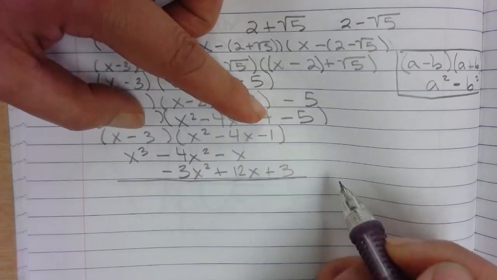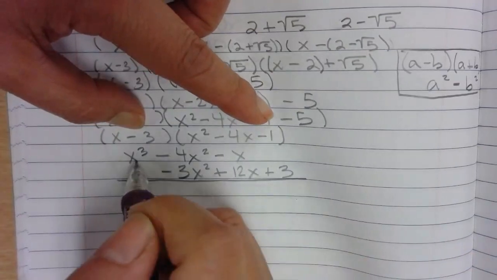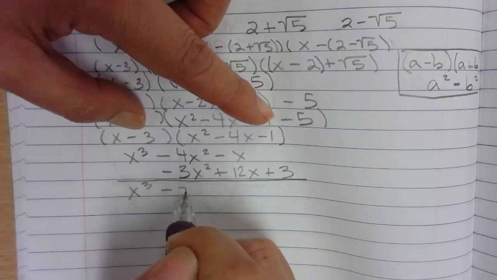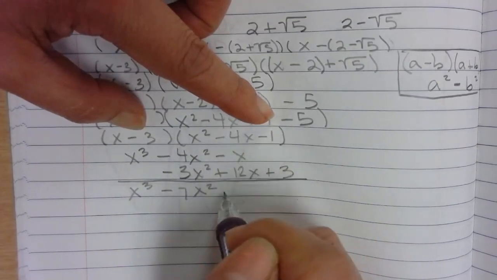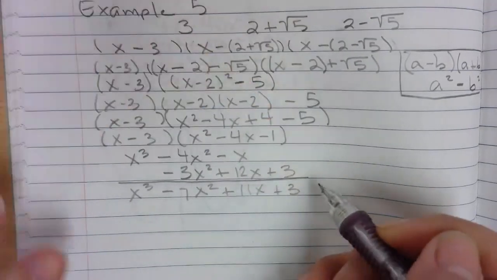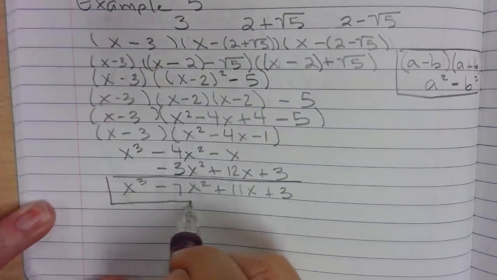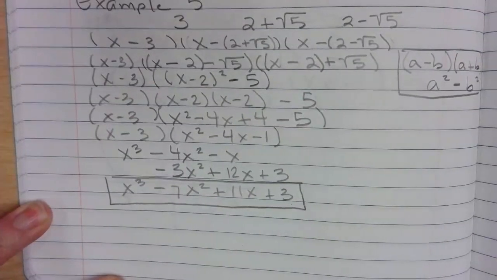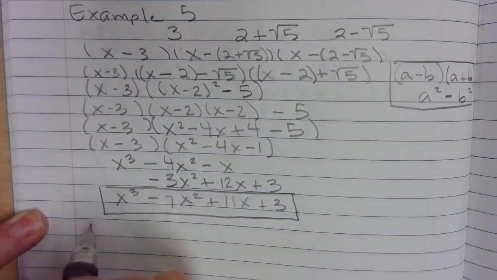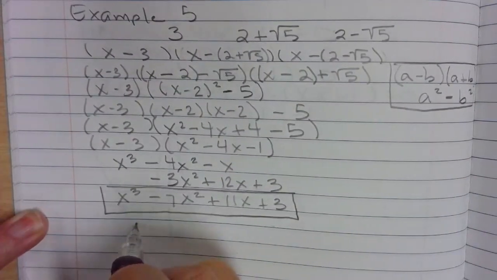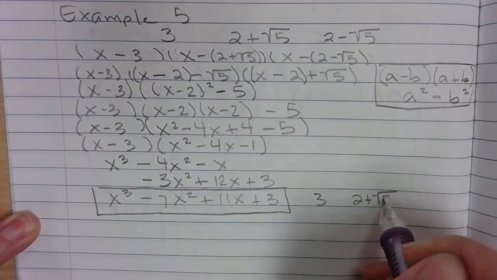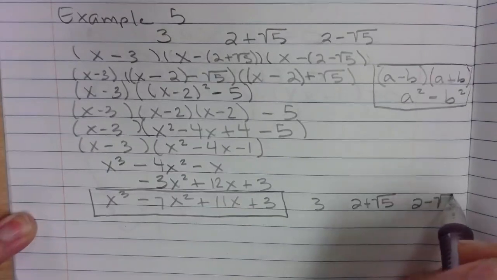Alright, so now we're going to add them all together. I'm going to bring down the x cubed. This becomes negative 7x squared. This is positive 11x, and this one becomes positive 3. So there is my original polynomial that has the roots up here. If I were to factor this, the roots would be 3, 2 plus rad 5, and 2 minus rad 5.